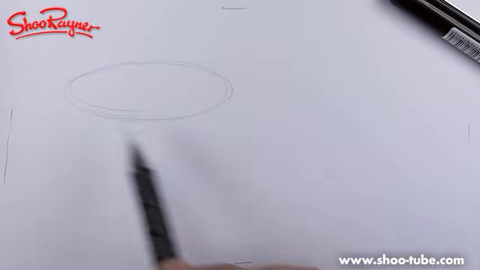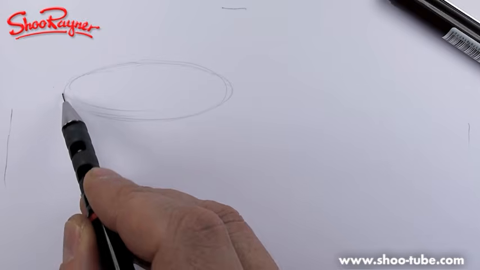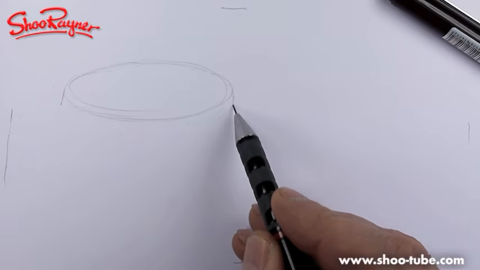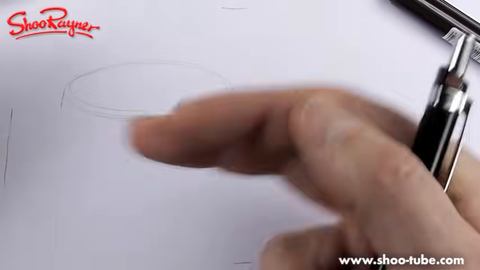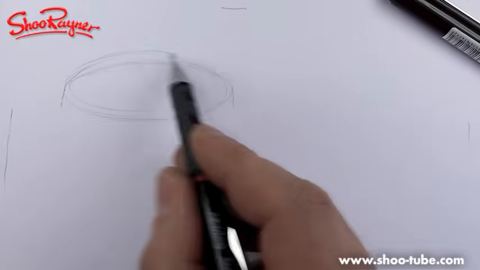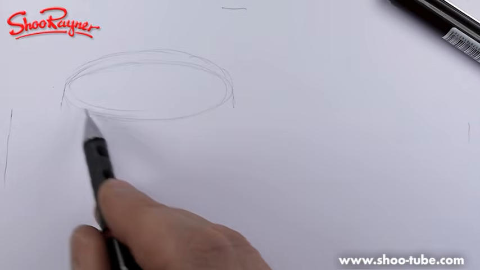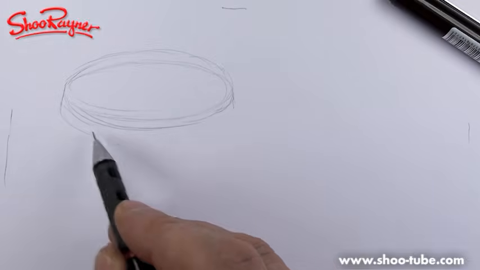So I think most biscuits are a round shape, aren't they, like that? And it's a round shape from the top, but when you look at it from the side, then of course it's an ellipse. And in fact, I'm going to make that a bit of a fatter ellipse so that you're looking from more of a higher angle, like that. Good.